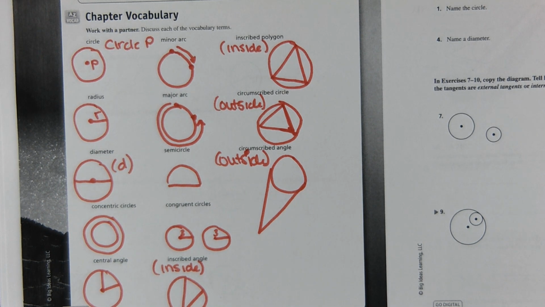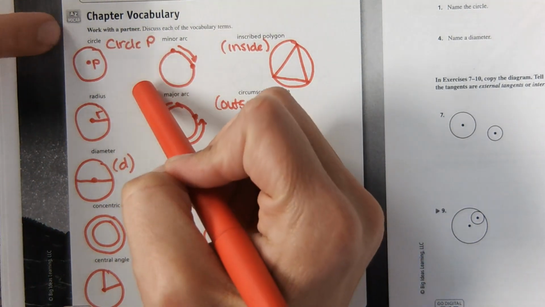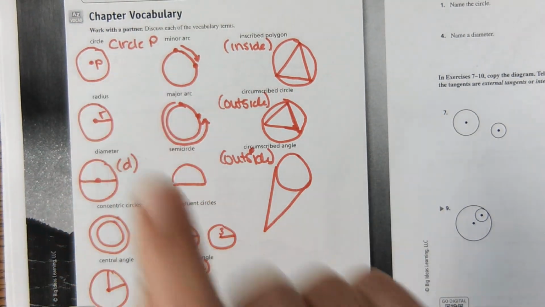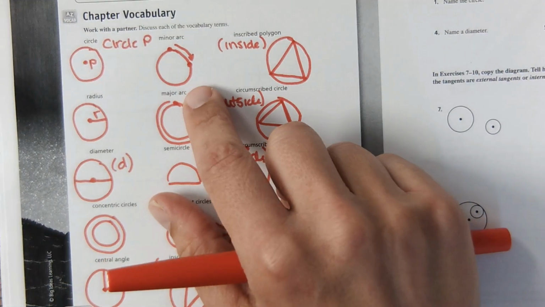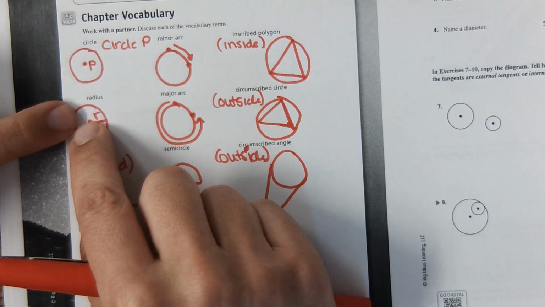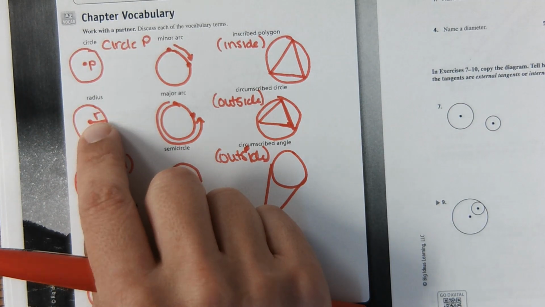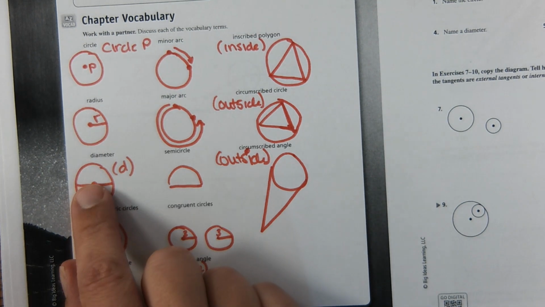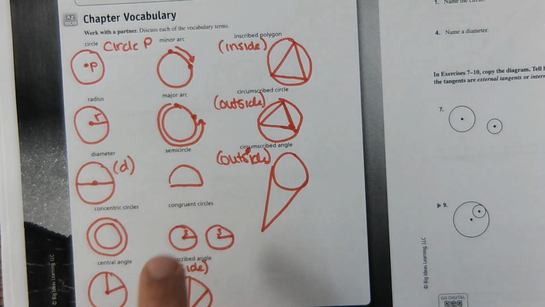So first things first, a circle. You should know what a circle is. To name a circle though, we name it by the center point. So this is circle P, named by the center point. And then radius is halfway across the circle, or the distance from the center to the outside. It's abbreviated R. And diameter is all the way across the circle, and it gets abbreviated D often.